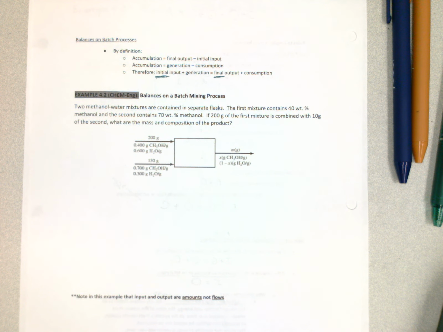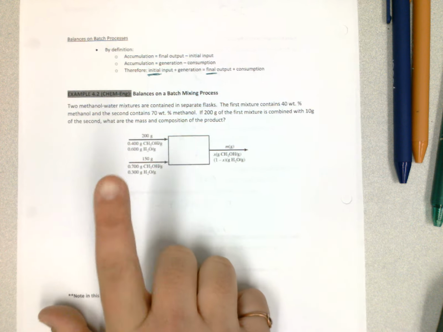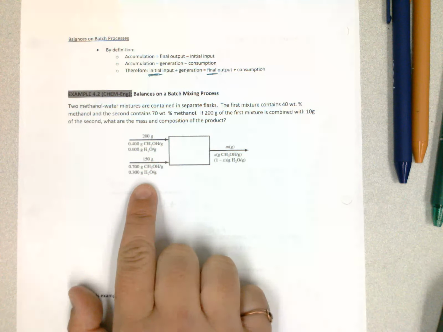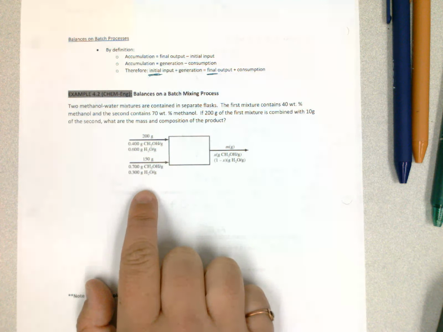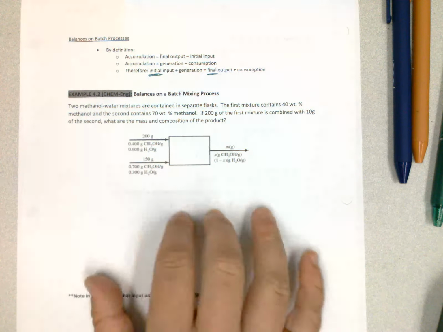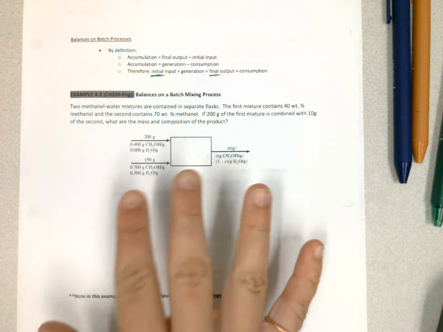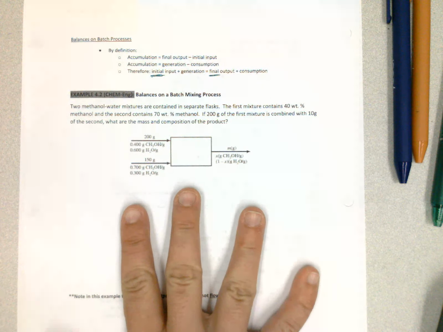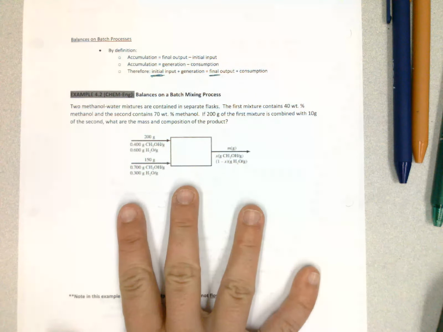All right, in this video, we're going to work example 4.2 from your notes packet. So this is a balance on what we call a batch mixing process. Before we dive into the problem, I want to go through what's in the problem statement, show you what the flowchart looks like, and then we'll get into solving.